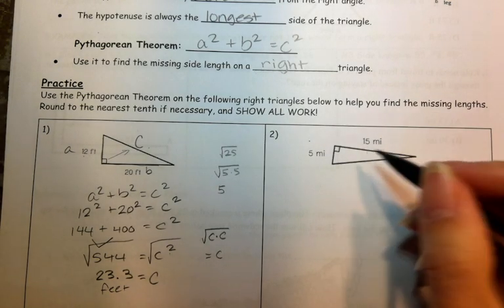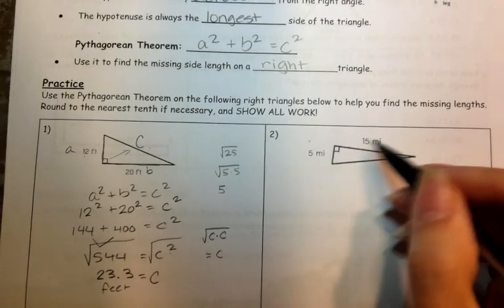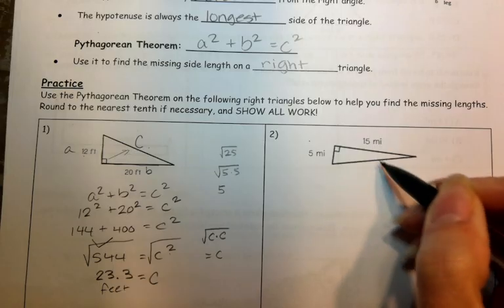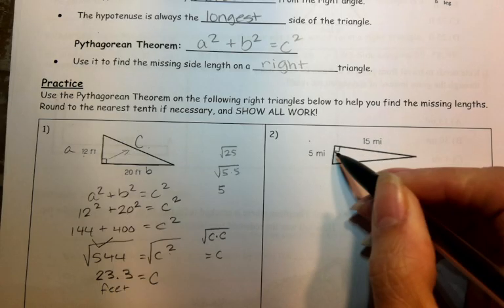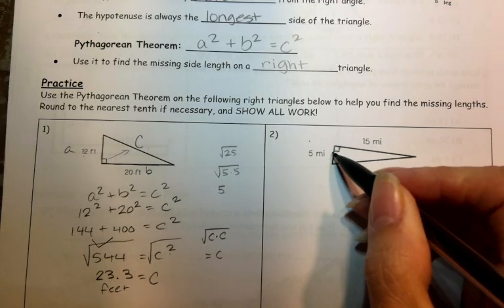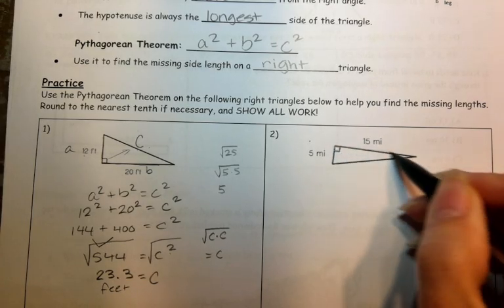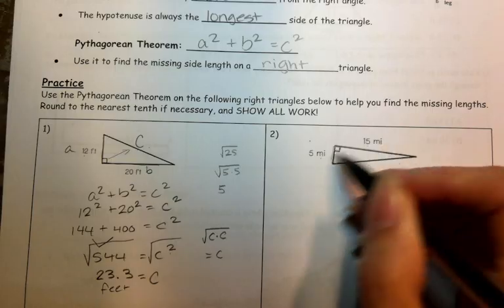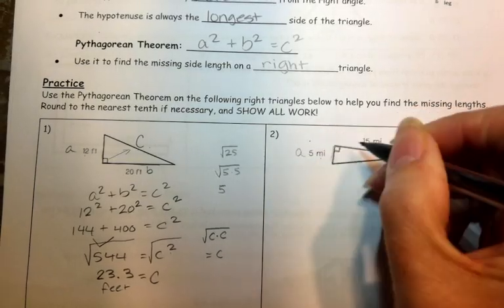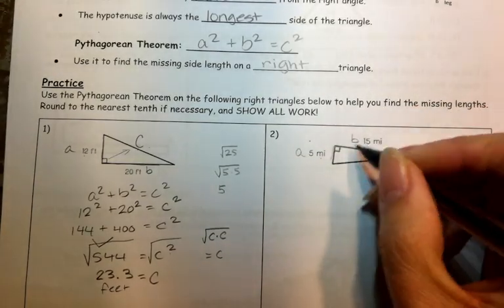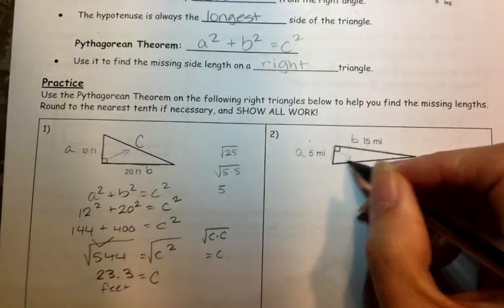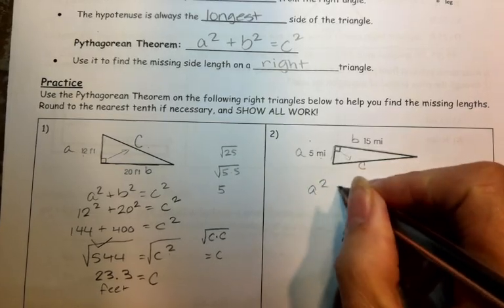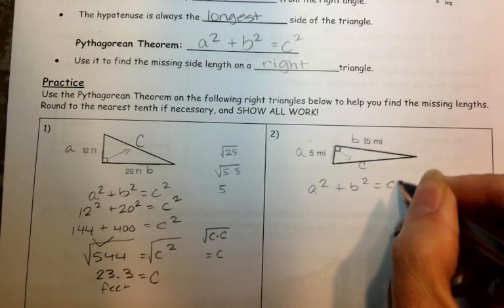All right, so we're going to do the same thing. We're going to identify which values they gave us and which value of the Pythagorean theorem, a, b, or c, that we're looking to find. So if you remember, our right angle is here. So adjacent, or next to, the right angle are a and b. We can call either one of them a or b. So I'm going to call 5 my a value, 15 my b value. And again, diagonal and across from the right angle is the value of c. So we're going to use our formula, a squared plus b squared equals c squared.